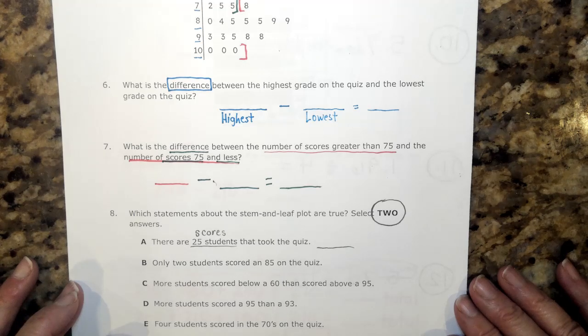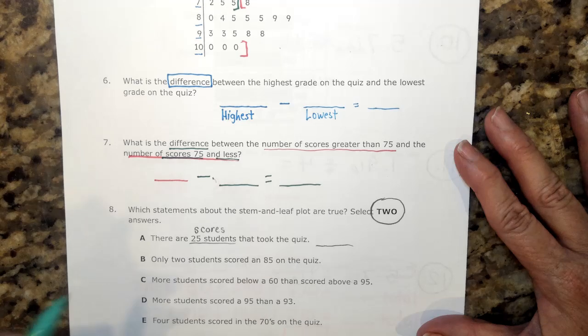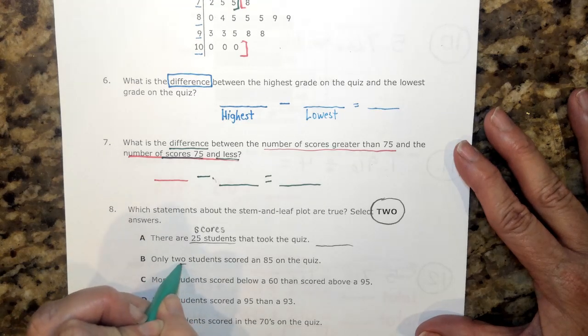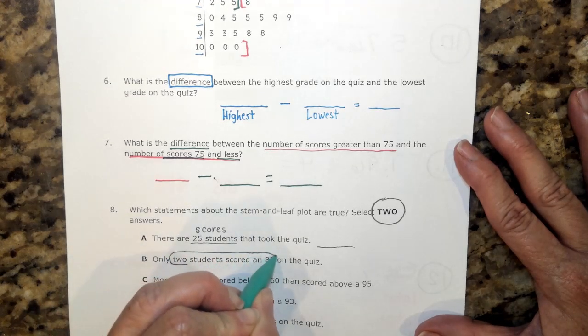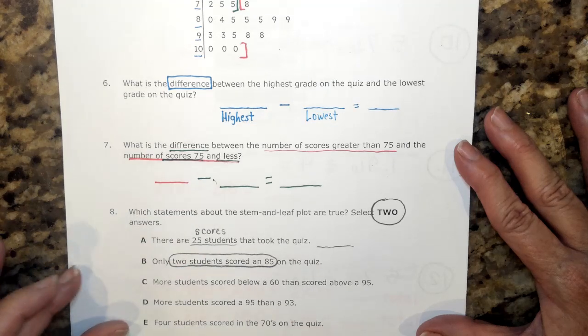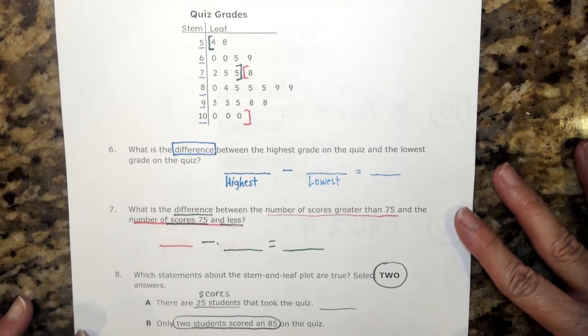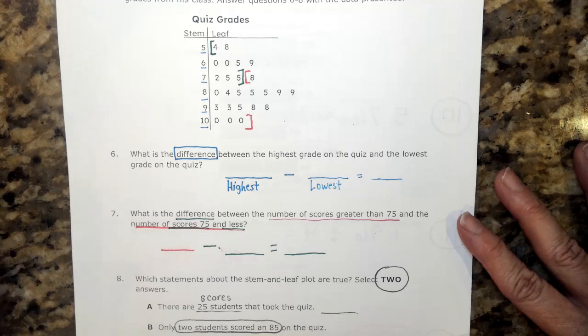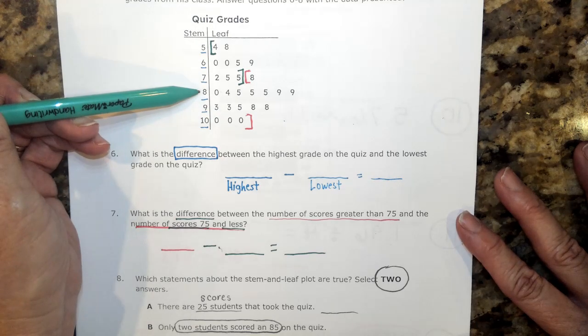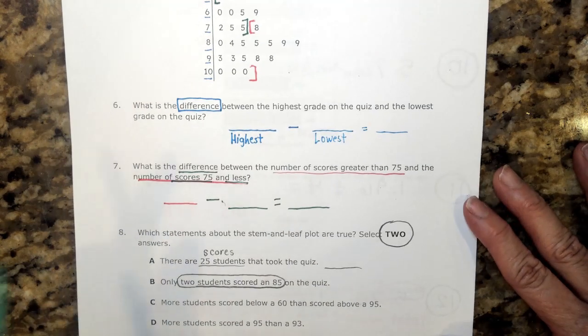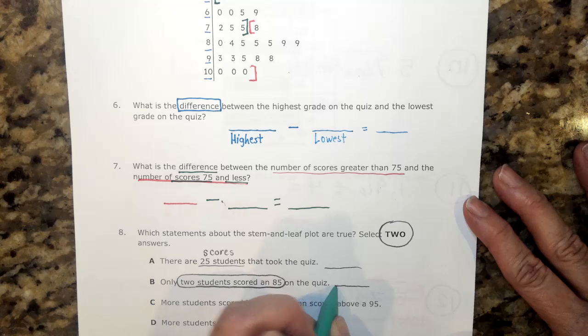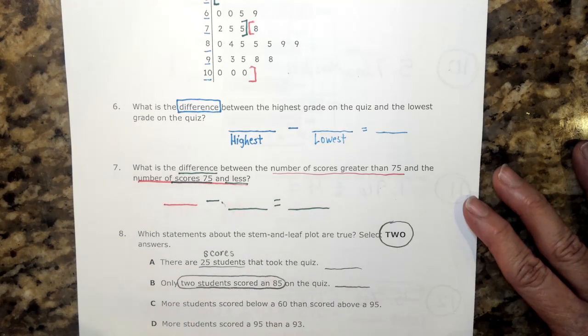Letter B, only 2 students scored an 85 on the quiz. So we're talking about 2 scores that would be an 85. So I'm going to go back up here and look in the 80s and see, are there only 2 85s? Are there more or are there less? If you believe that to be true, then you'll write your answer out here. If you believe that to be false, write your answer. Do that now.